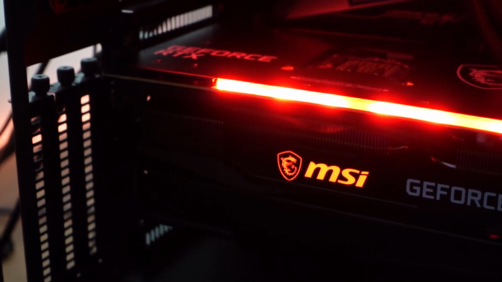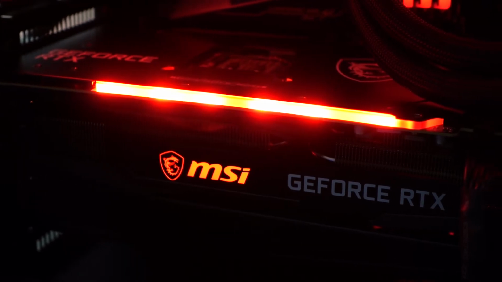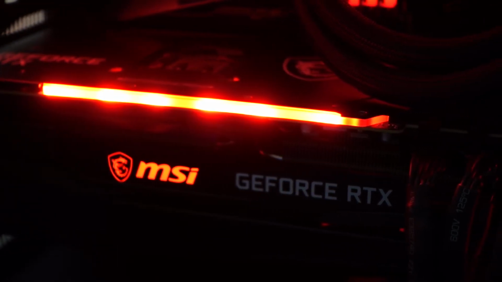Let's just keep in mind also that these graphics cards are starting to come back into stock, and they're only a couple $100 over MSRP, which is the best I've seen in a very long time.